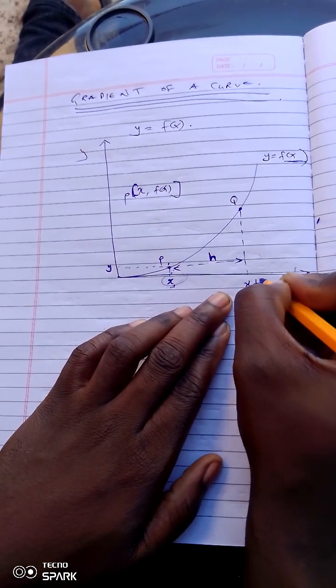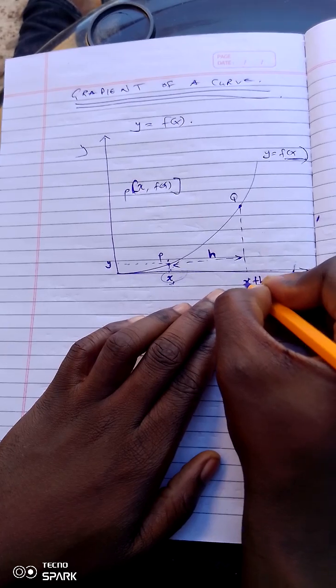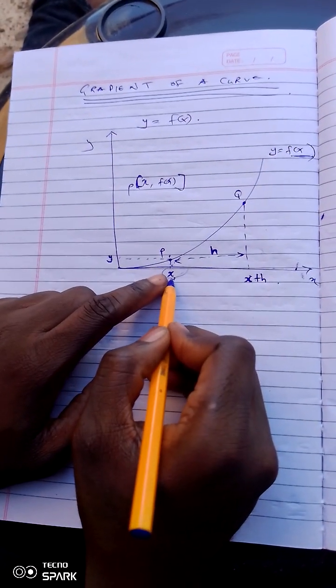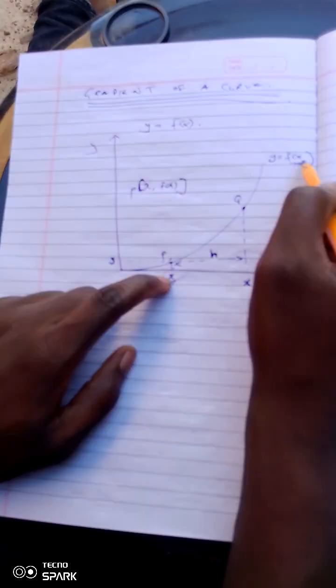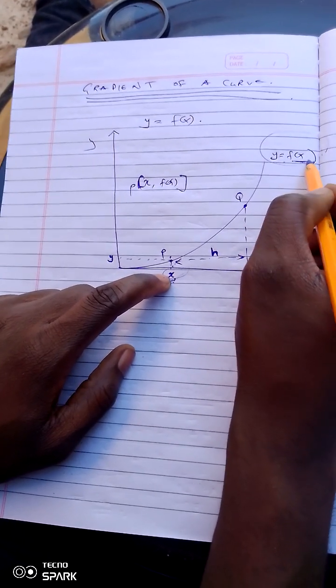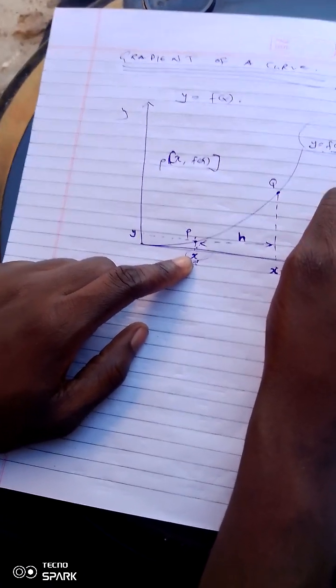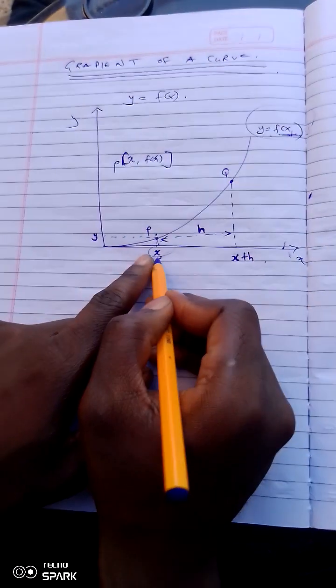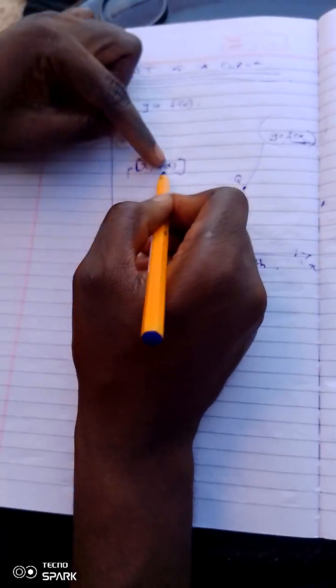At x plus h. Okay? So here I'm saying if x is x, okay? Here we have a rule which is saying y is equal to f of x. Y is a function of x, okay? So my input here is x. So if my input is x, the output is what?